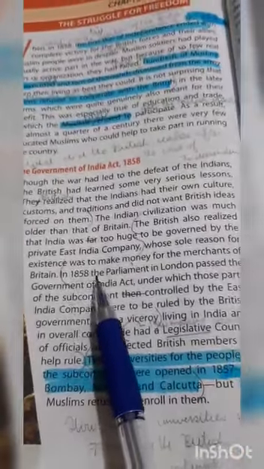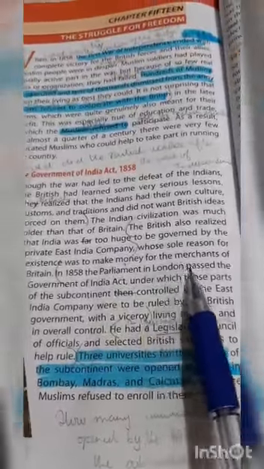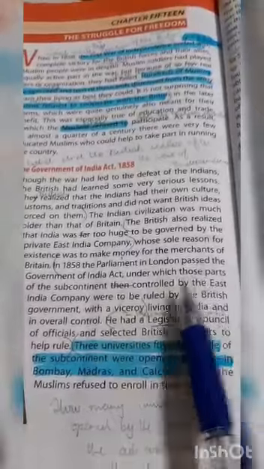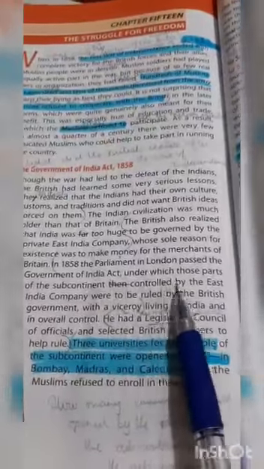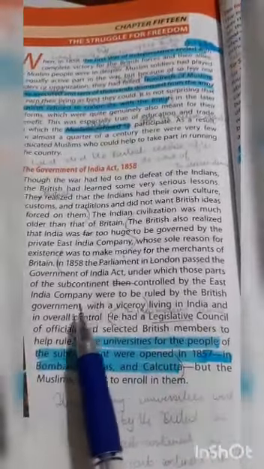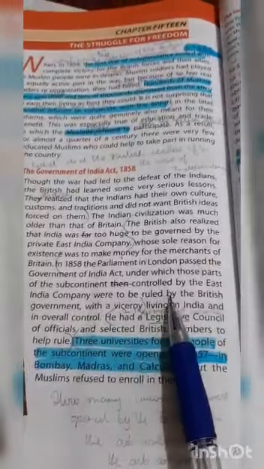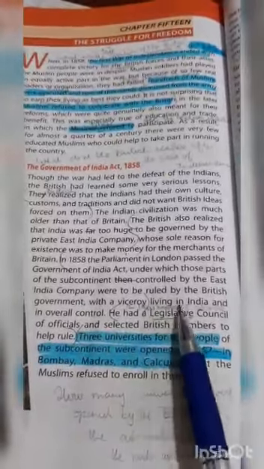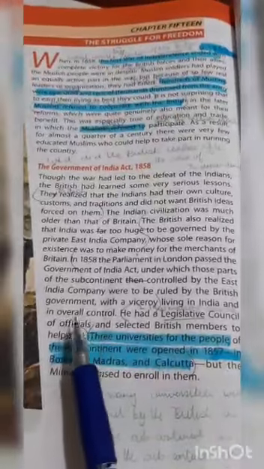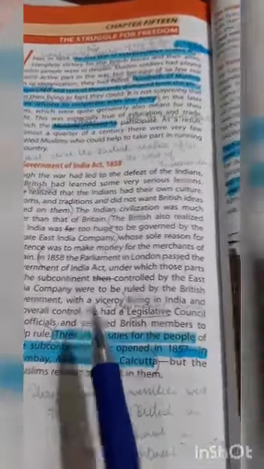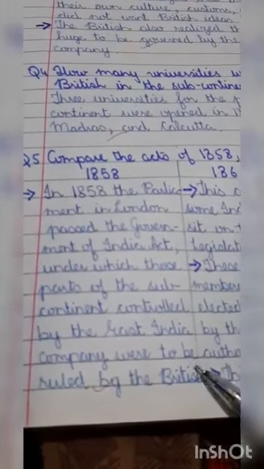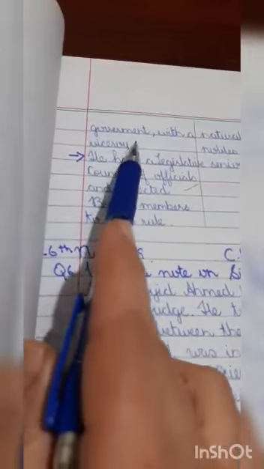In 1858, the Parliament in London passed the Government of India Act, under which those parts of the subcontinent which were controlled by the East India Company were to be ruled by the British government, with the Viceroy living in India and in overall control. Here you will write this point, and this will end here.